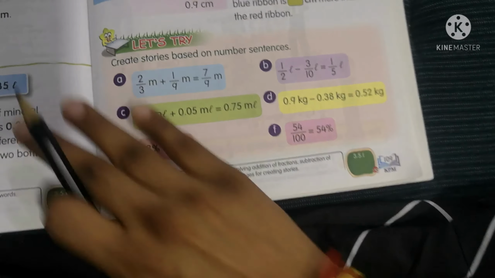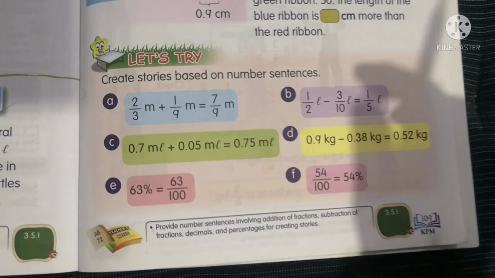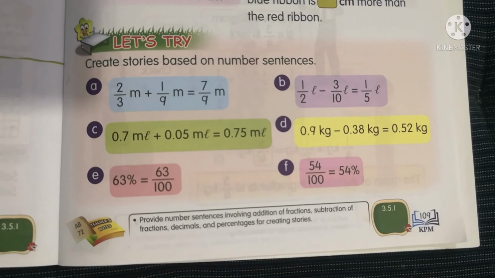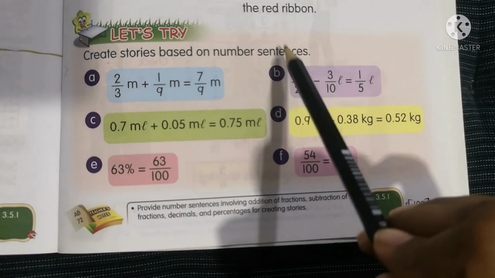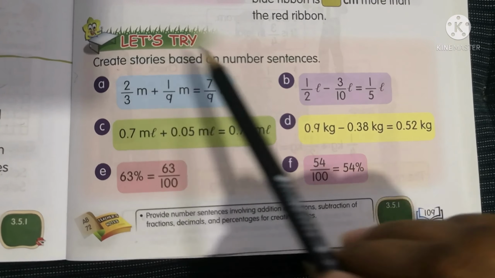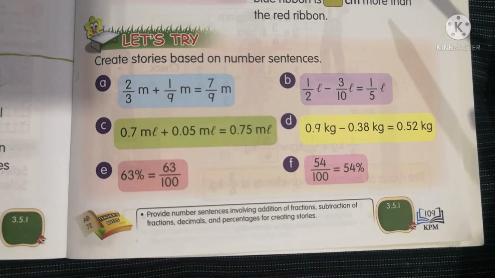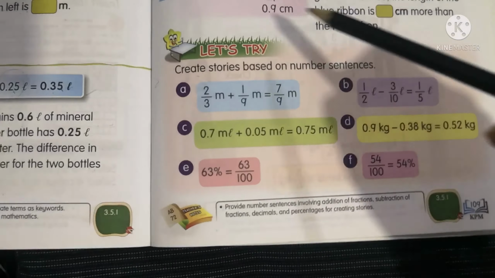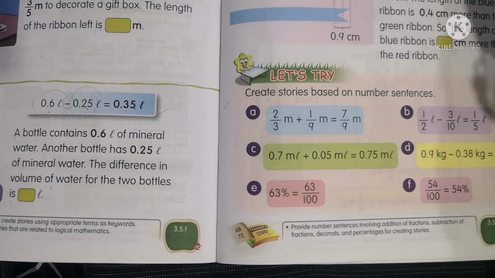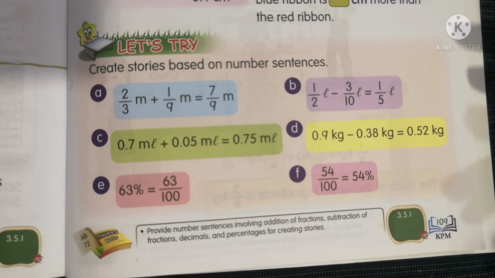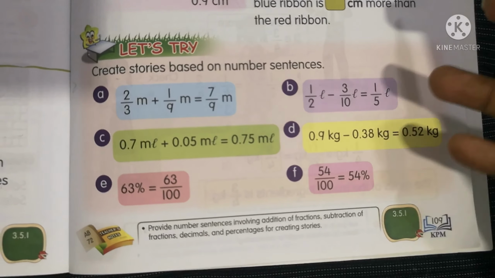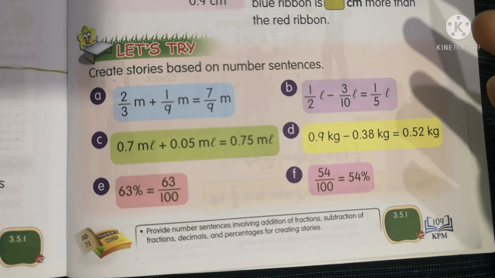Let's try. Okay, let's try. So what we have to do is create stories based on number sentences, based on the explanation that I gave you, the 1, 2, 3, 4, 5 examples. I bet you know how to create stories based on the number sentence.